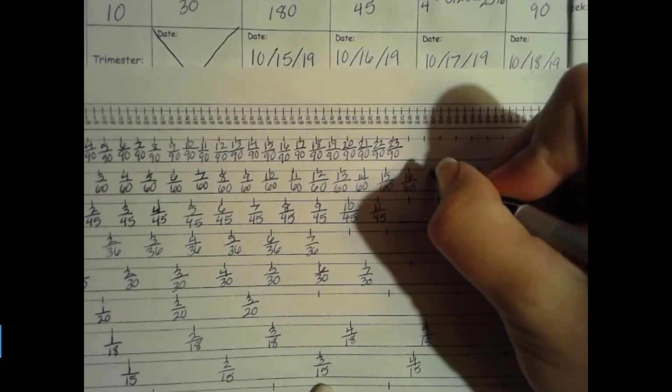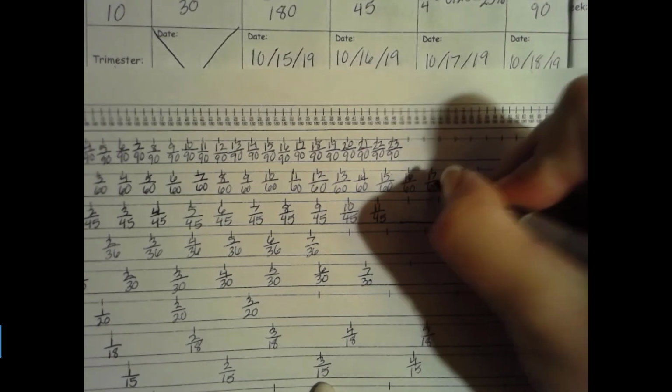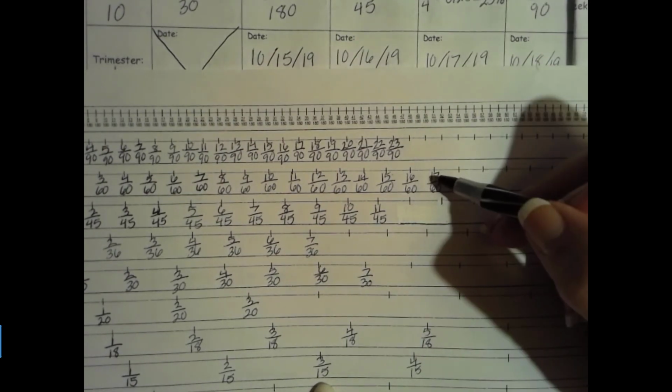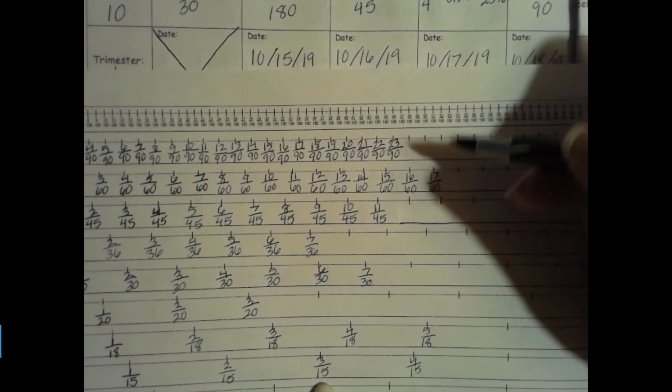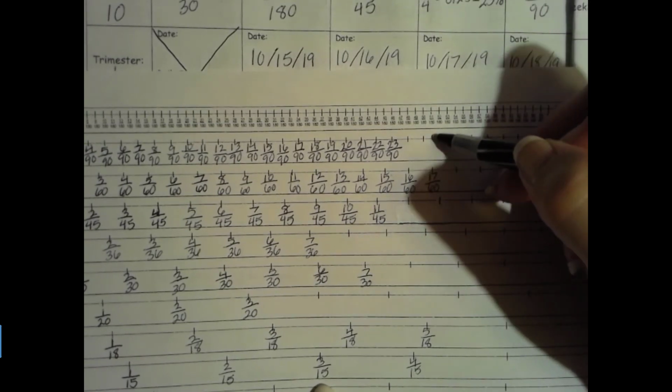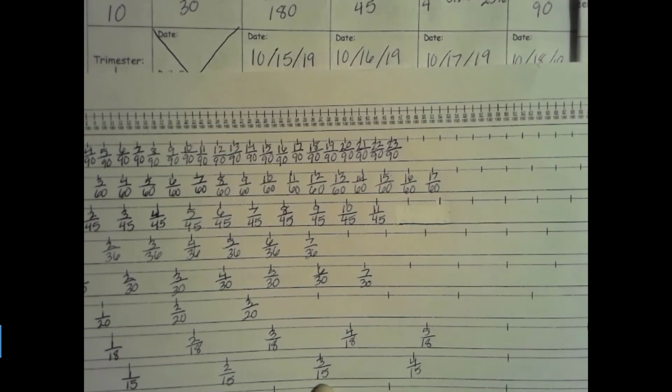And then today, 17/60 is our simplest form. There's no lines below it, or equivalent fraction in lowest terms. The only one that's above it is 51/180.